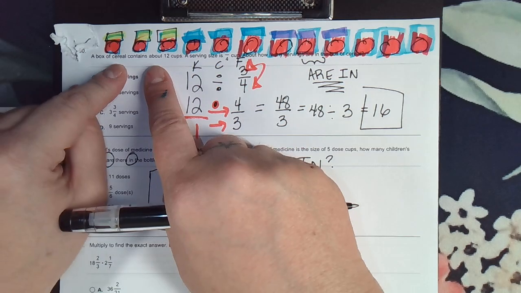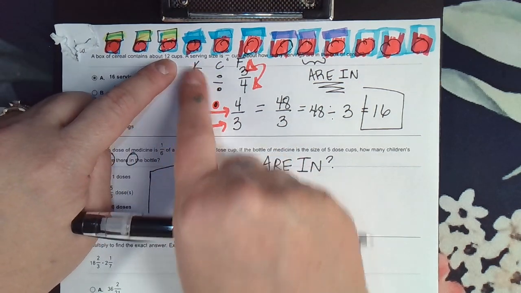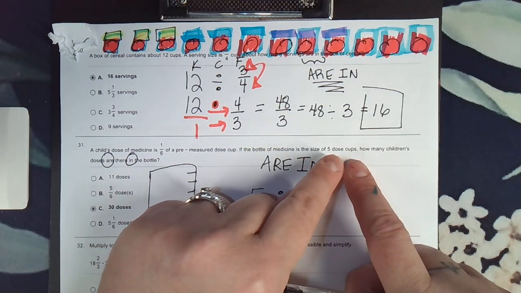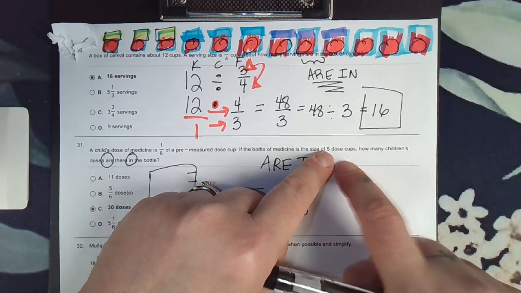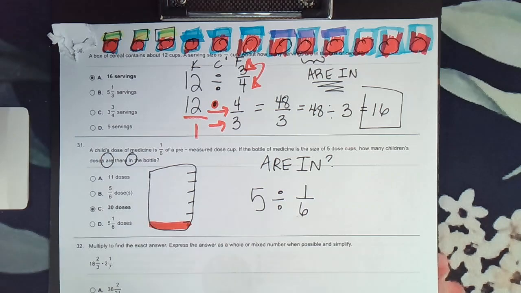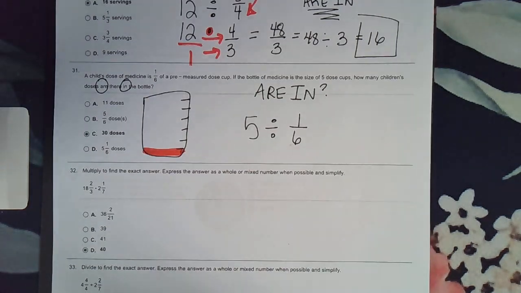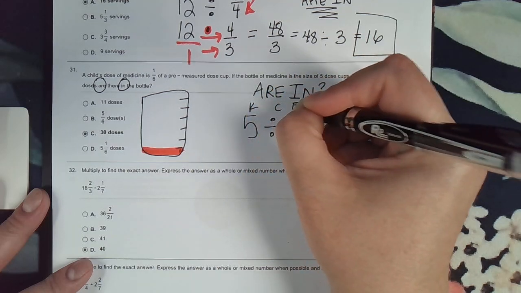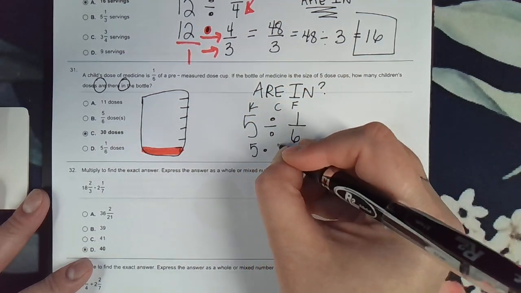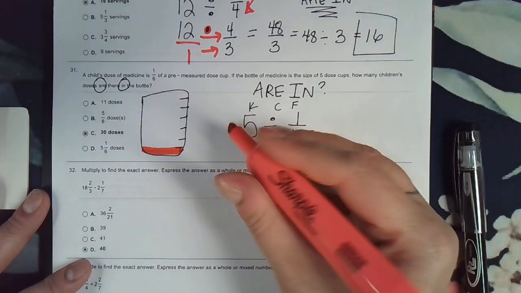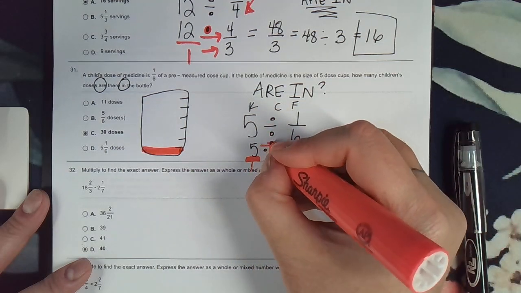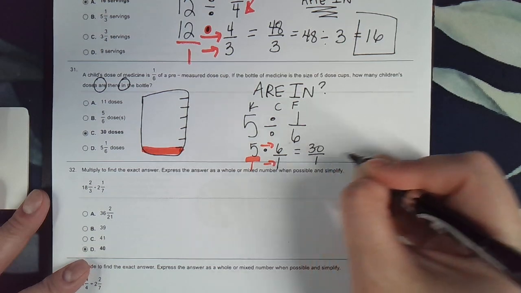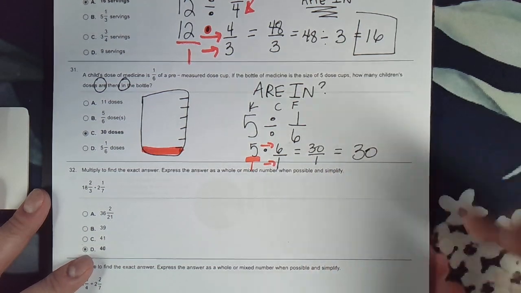On number 30, they gave us the total amount of cups first, whereas on number 31, they gave us the total amount of cups second. So that's kind of tricky. Okay, so let's see here. To do 5 divided by 1/6, we're going to say keep, change, flip. So 5 times 6 over 1. Then put a 1 underneath that 5 and multiply left to right. So we get 30 over 1, or just 30.